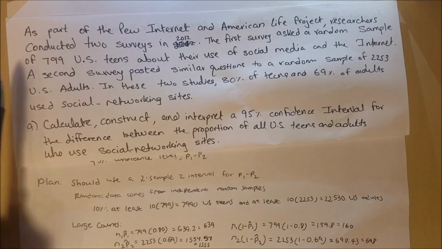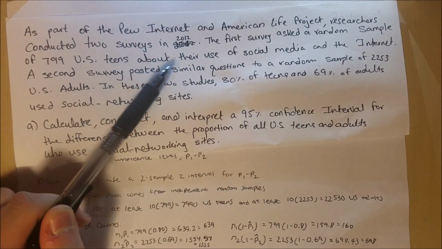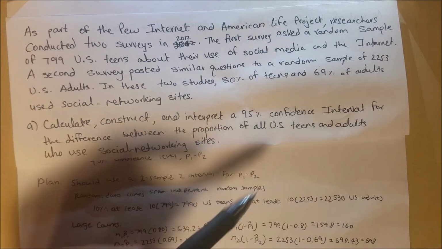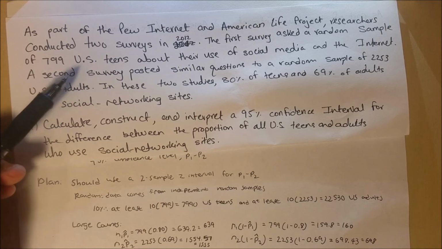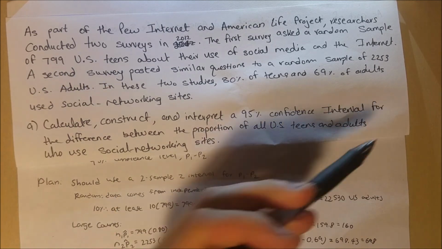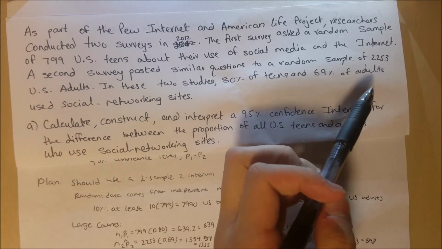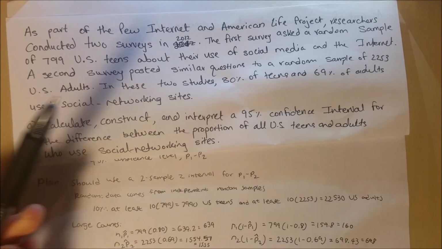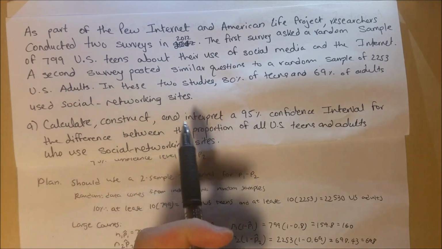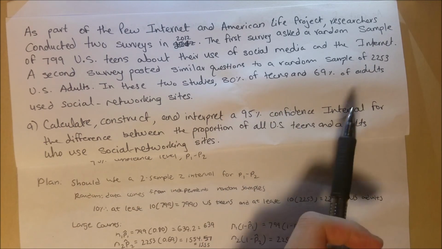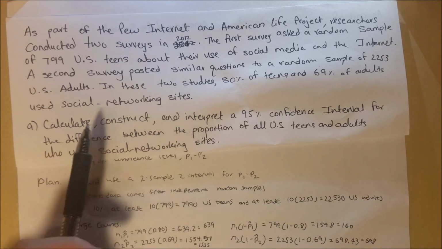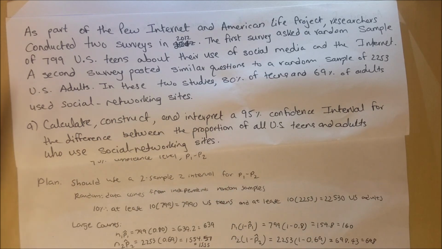For our example problem, we chose a question on page 617 in the textbook, and it says that the researchers conducted 2 surveys in 2012. So the first survey is the first sample, in which there are 799 US teens, and in the second sample there are 2,253 US adults. And it says in these 2 samples, 80% of teens and 69% of adults use social networking sites. So the question wants us to construct and interpret a 95% confidence interval for a difference between the 2 proportions.